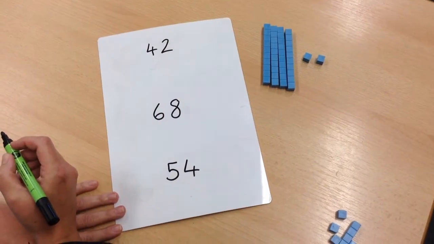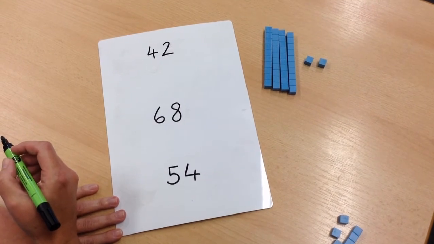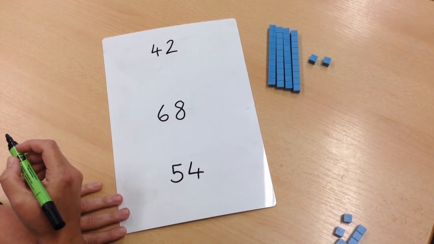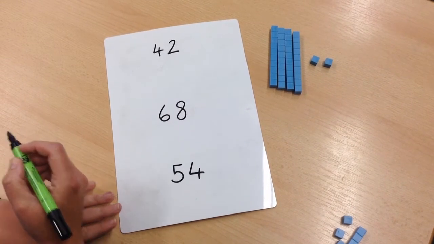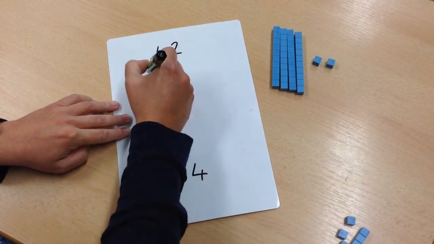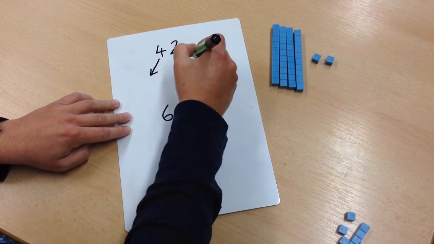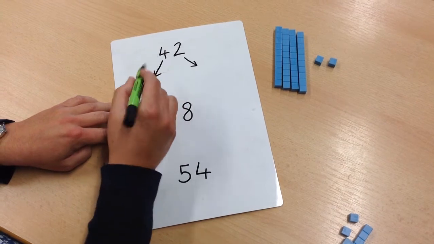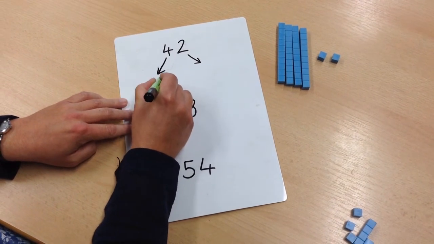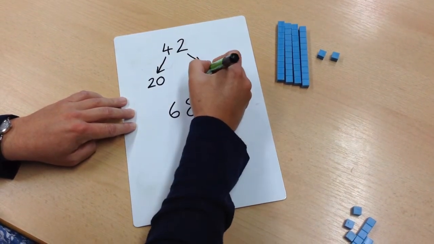Like we did with doubling, I'm now going to show you how we can use jottings to halve numbers instead of using concrete apparatus. As we did with doubling, I'm going to partition the number, which is 42, into its tens and ones. Half of 40 is 20, half of 2 is 1.